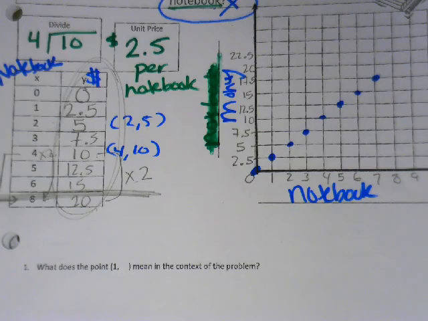And go back and make a straight line for the other ones you did. You can extend your line, right?